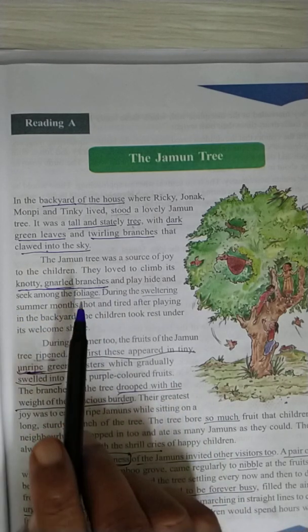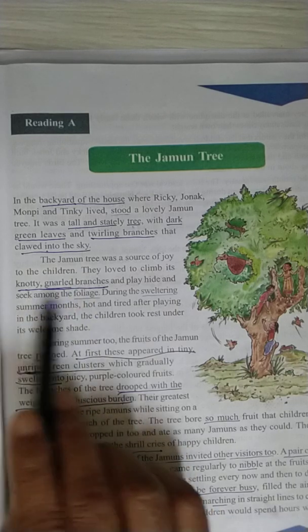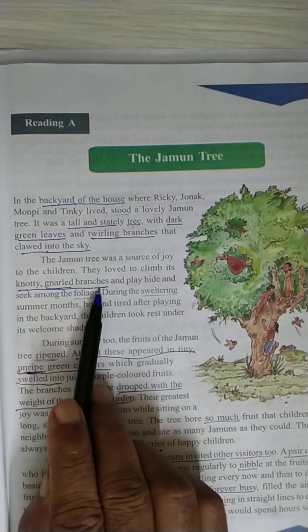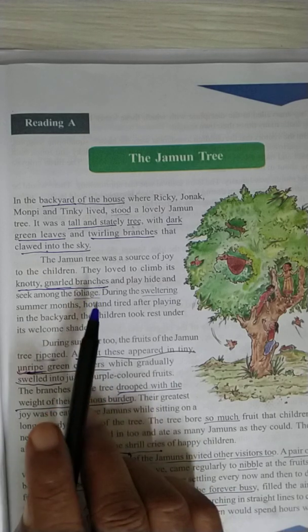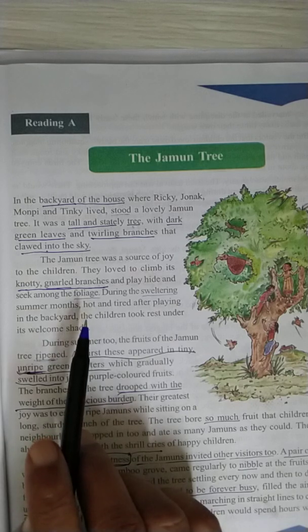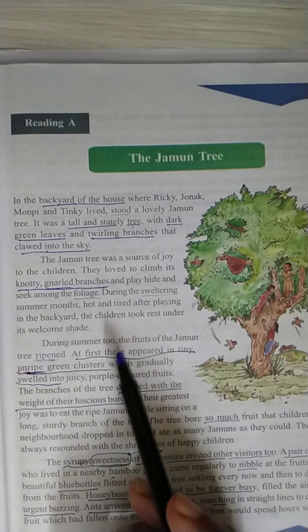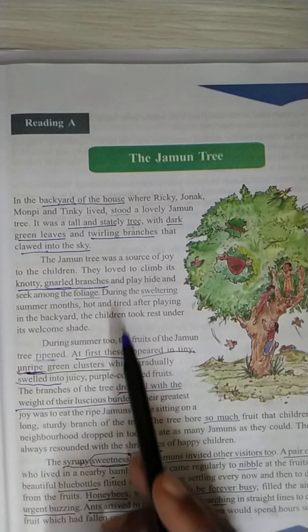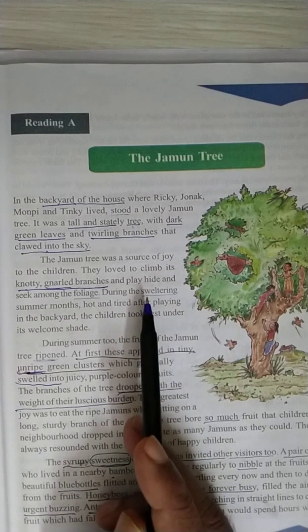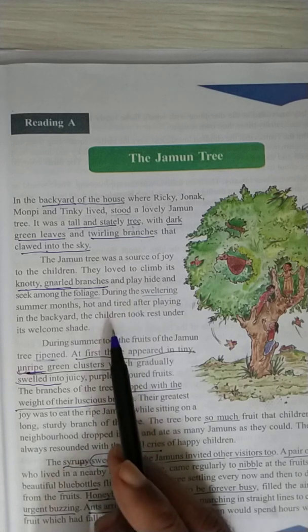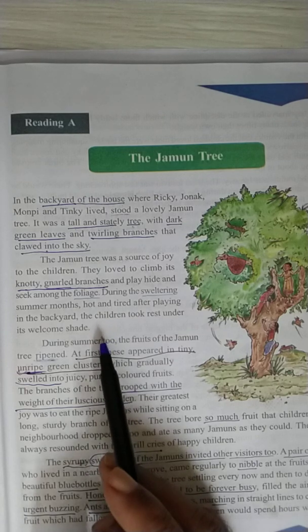So here the writer described the branches as knotty, gnarled branches. The Jamun tree was the source of joy to children. Ricky, Jonak, Monpi, Tinky, they loved to climb its knotty, gnarled branches and play hide and seek. Hide and seek, you know, लुका छिपी जिसको हम हिंदी में कहते हैं. तो वो इस पेड़ के जो ब्रांचेस हैं उसमें वो ये खेलते थे, लुका छिपी, hide and seek.